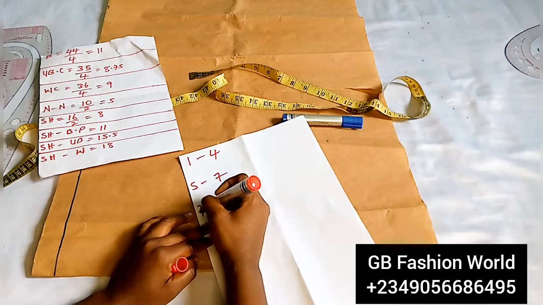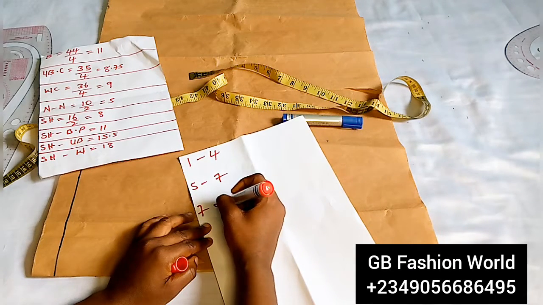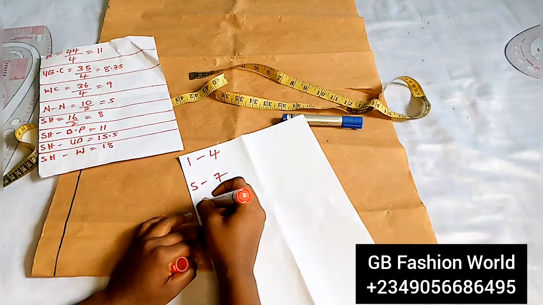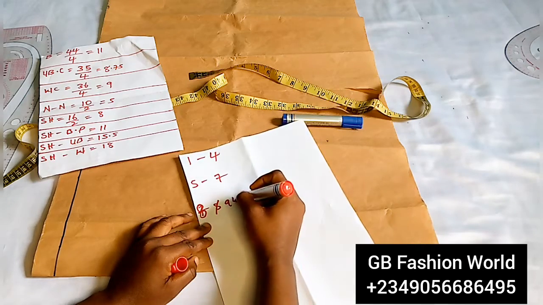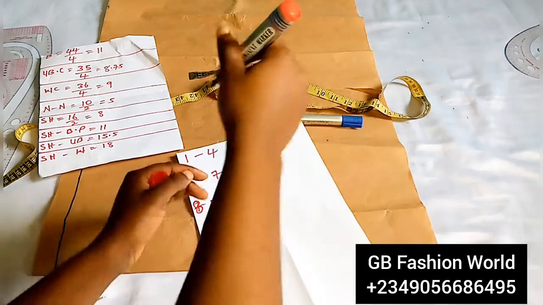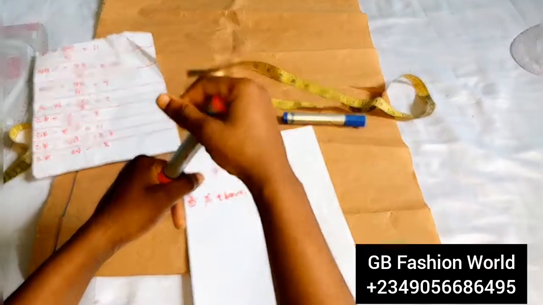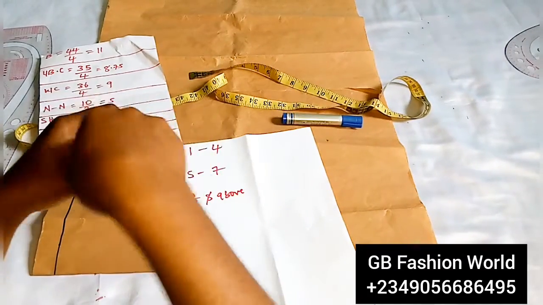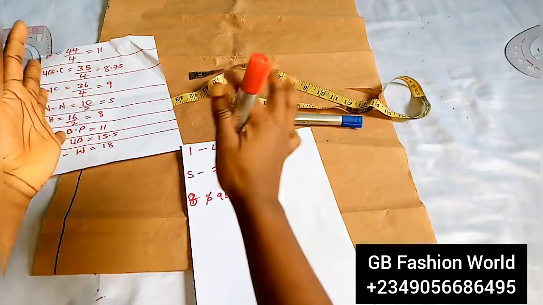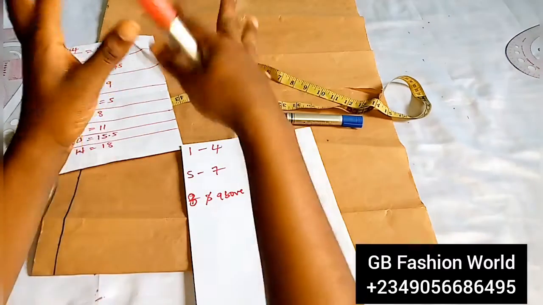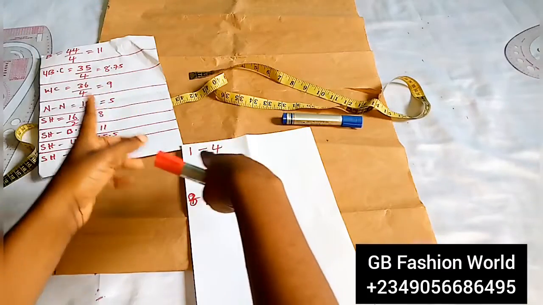And if it is 8 and above, it is above average, it is obvious that the person is busty, whether the person is slim or the person is fat, the person is busty. So we should stop mixing it together.